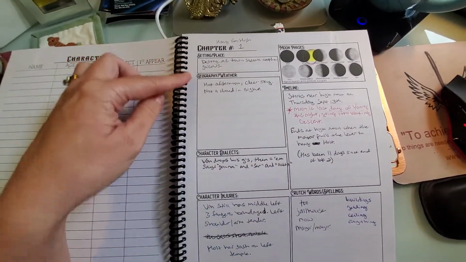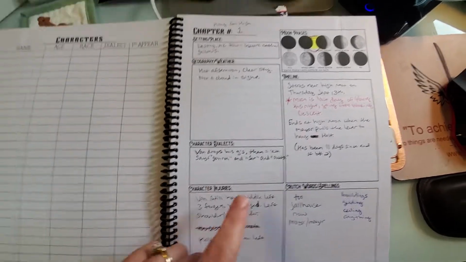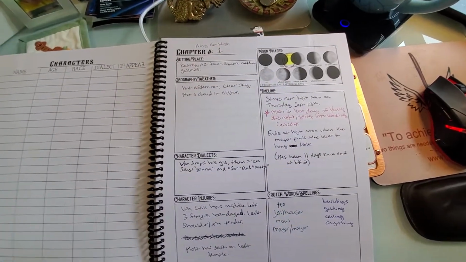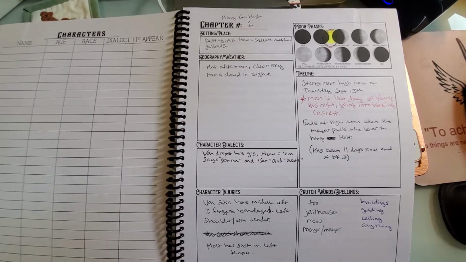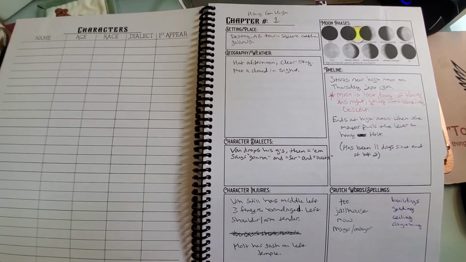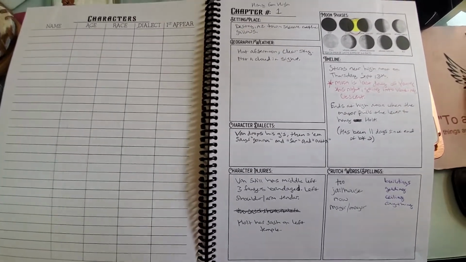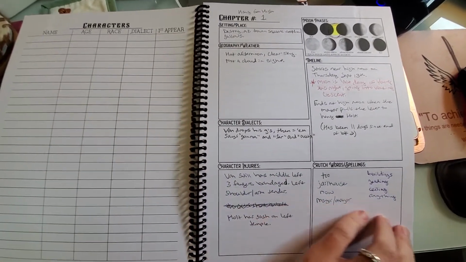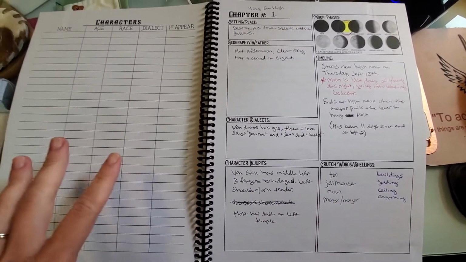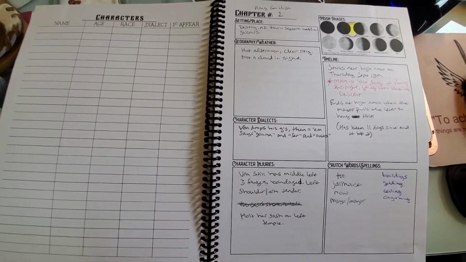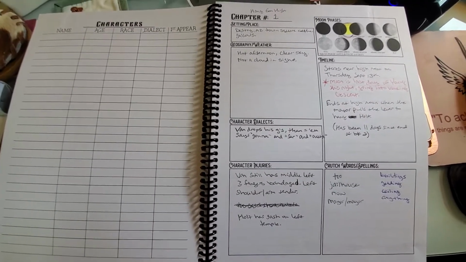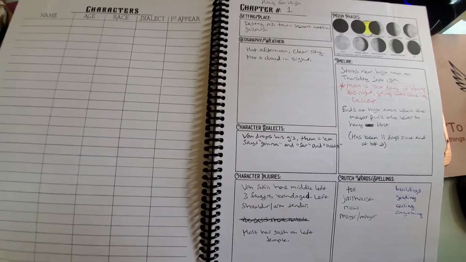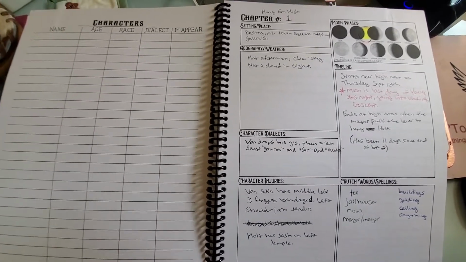Of course, you have your basic information for your chapter. The moon phases, my characters notice the moon quite a lot. It helps to give your book some realism, so your moon isn't going back and forth unrealistically in its phases. It also really helps, I've found, for nighttime scenes, how much light the characters are going to have to see by, unless of course you're writing a contemporary novel.